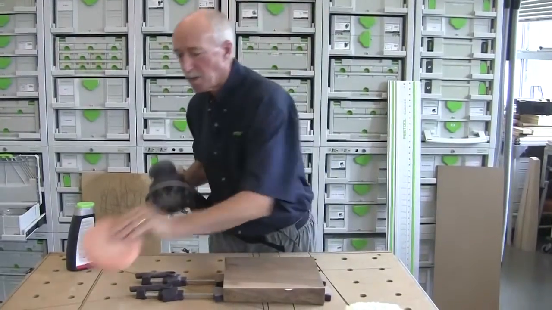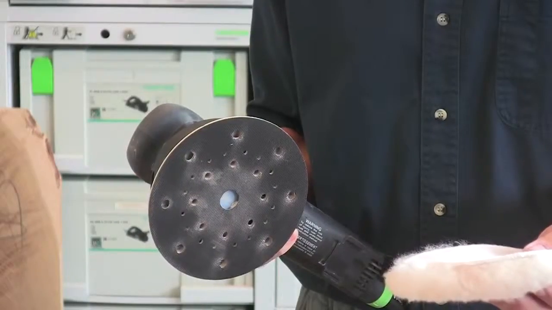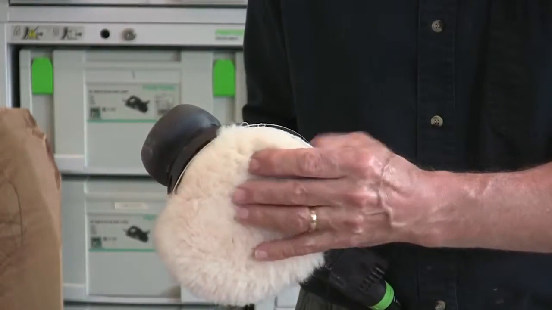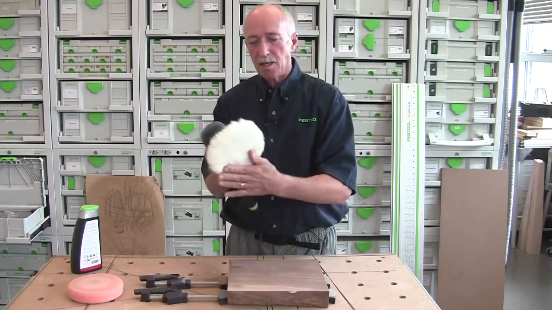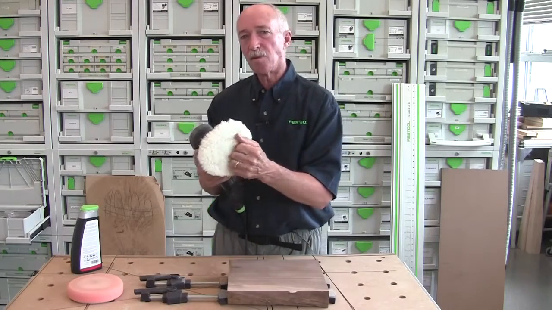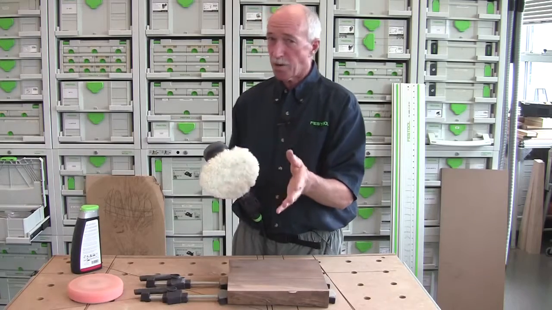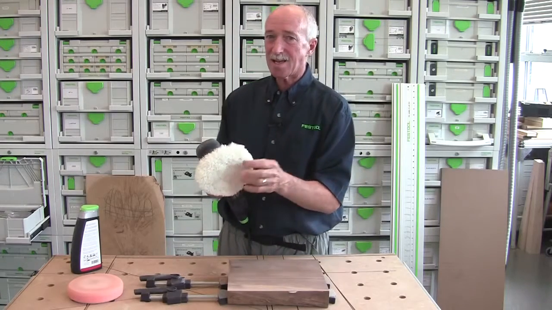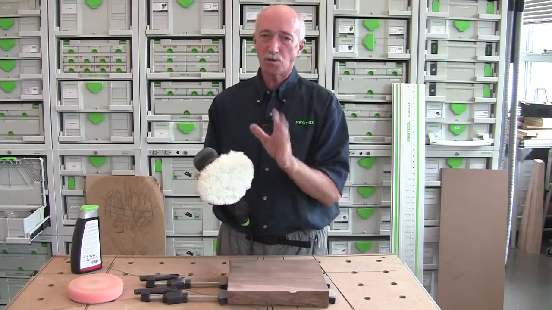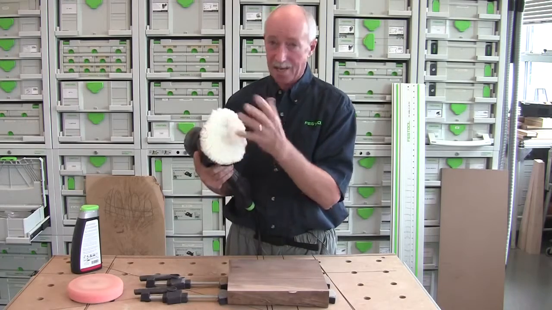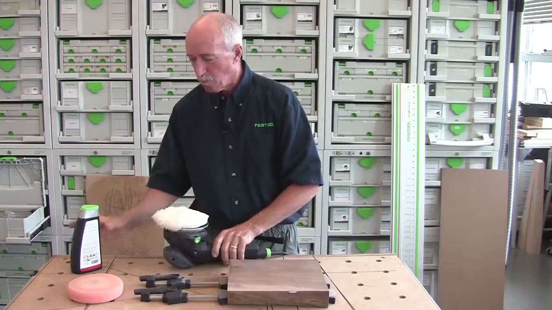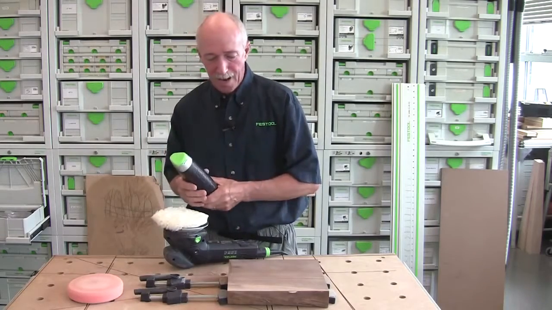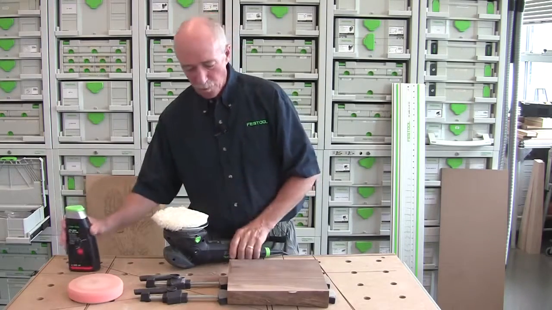So we've applied our polish, and now we're going to put on our sheepskin bonnet to buff the surface out. And this is real sheepskin. For those that don't know, Festool uses better products. This is not synthetic. It will not leave micro scratches. This is real sheepskin that can be cleaned. So this is a very high quality polishing bonnet. And we're using Festool polish, of course.